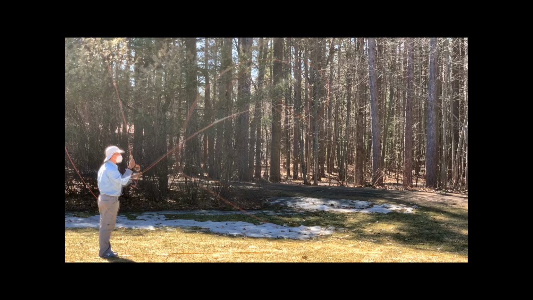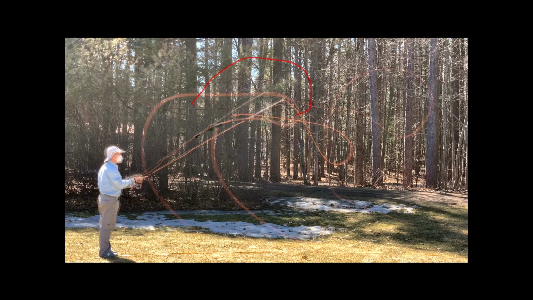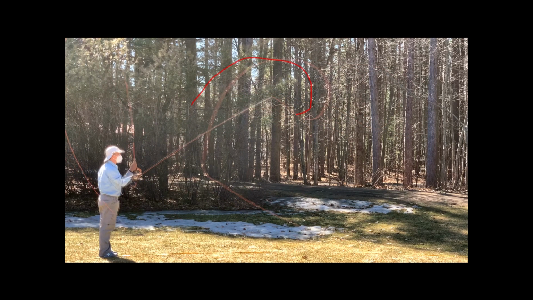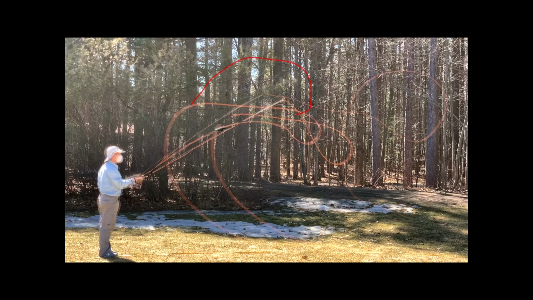And look at this big wide loop. The one a little behind it finishes late because I started with slow speed and then jolted it right at the end. And I ended up with a tight loop. There's the difference.